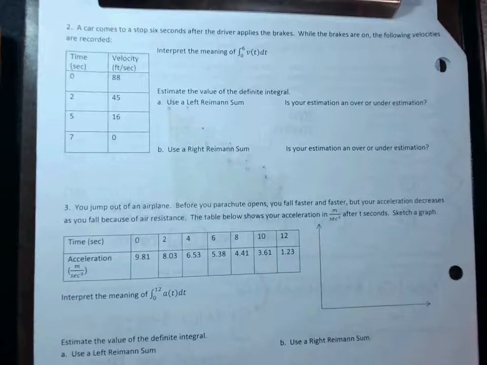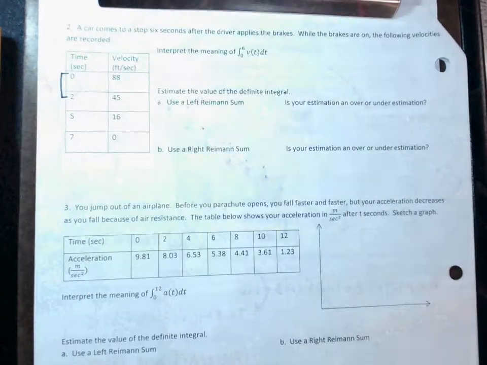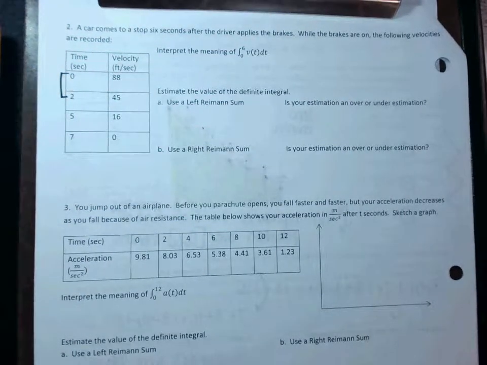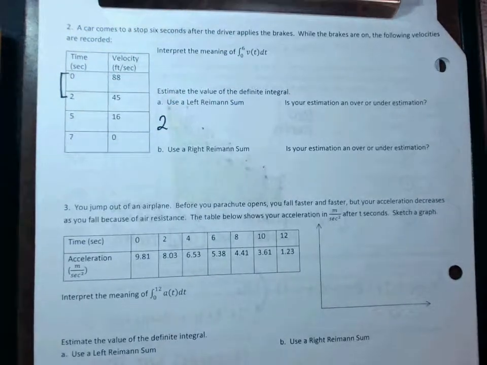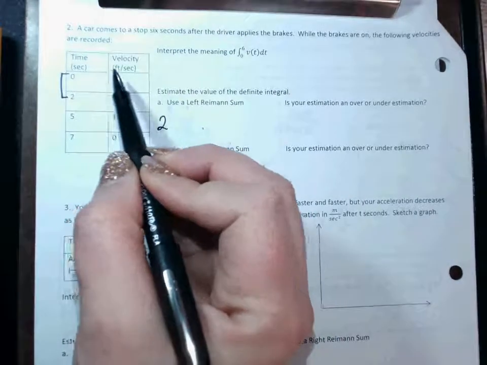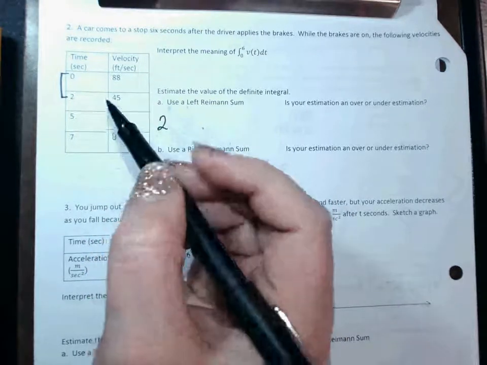Okay, so look at your first one. We want to do a left Riemann sum. So from 0 to 2, how wide is that interval? Think about how wide that rectangle would be. How wide? 2. Which would be the left y value? The 88 or the 45? On the left would be 88.